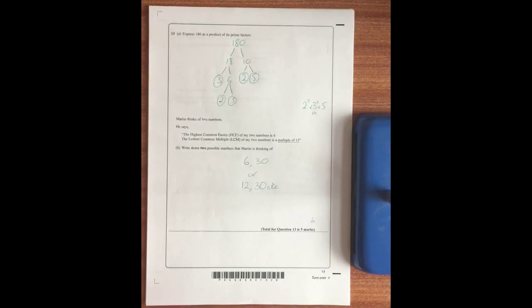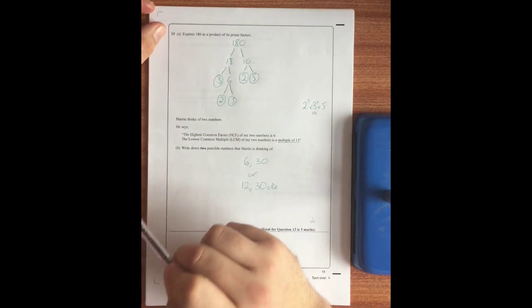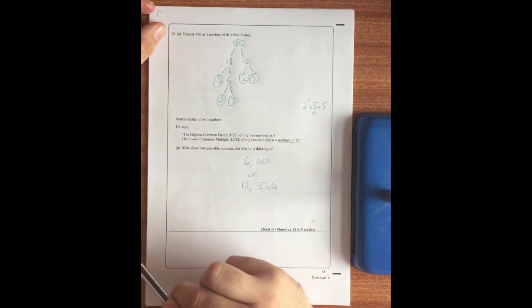Question 13. Express 180 as a product of prime factors. To do this, we can use a factor tree. I've split it up into 18 and 10, but there are plenty of options that you can do for that. 18 will then be 3 and 6. 3 is prime, so I've circled it.